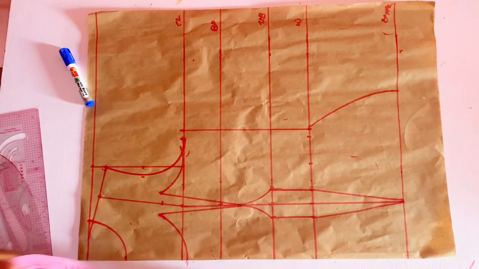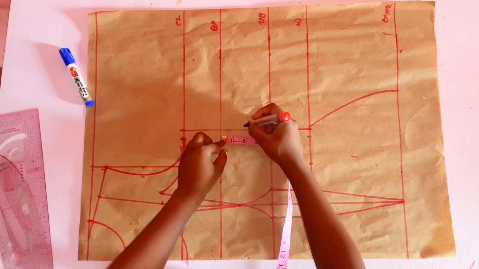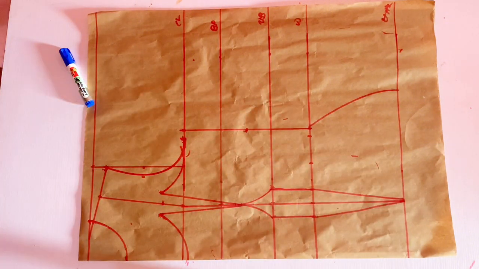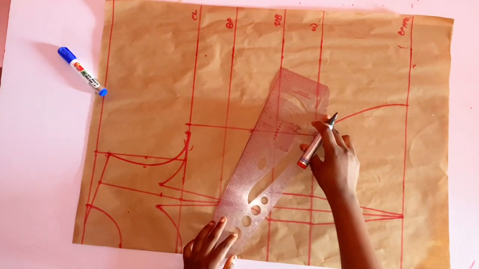The next thing we are going to do is to form our bust dart by going down on bust point by 2 inch and then connecting it to meet our bust point.